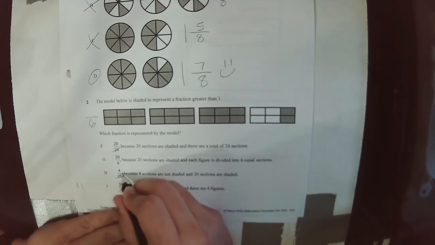Who can tell me, are there any other answer choices that use the wrong denominator? Violet. Okay, J. H. Oh, you found two. J has the wrong denominator. H has the wrong denominator. So there's only one answer choice that I can choose.